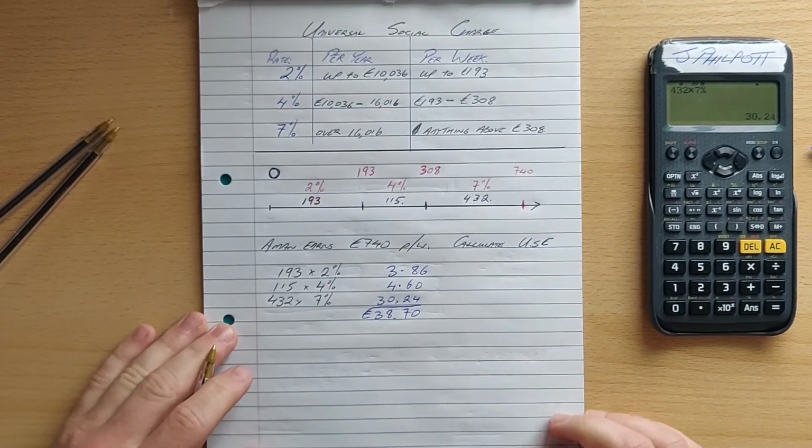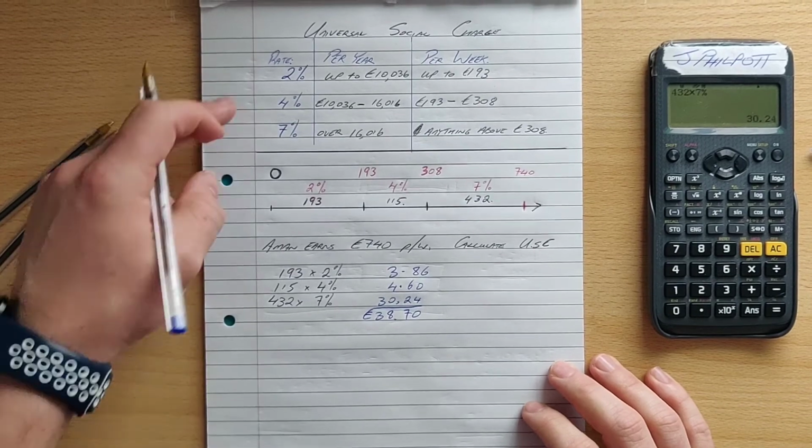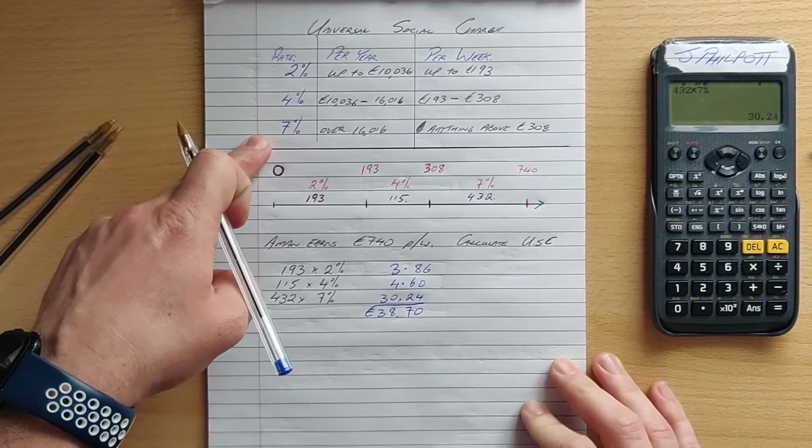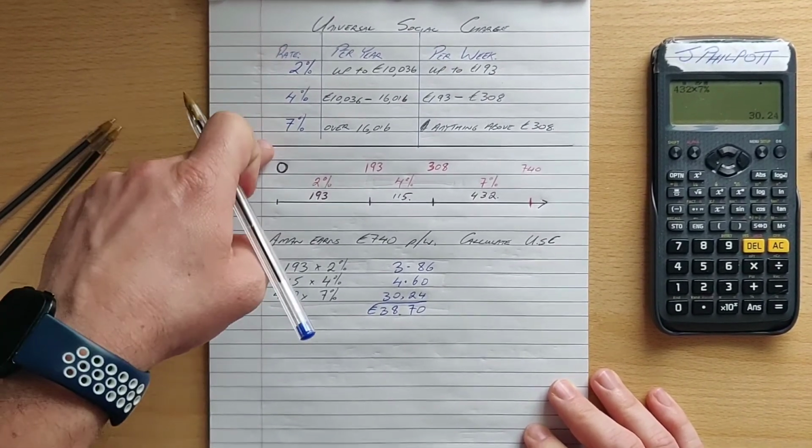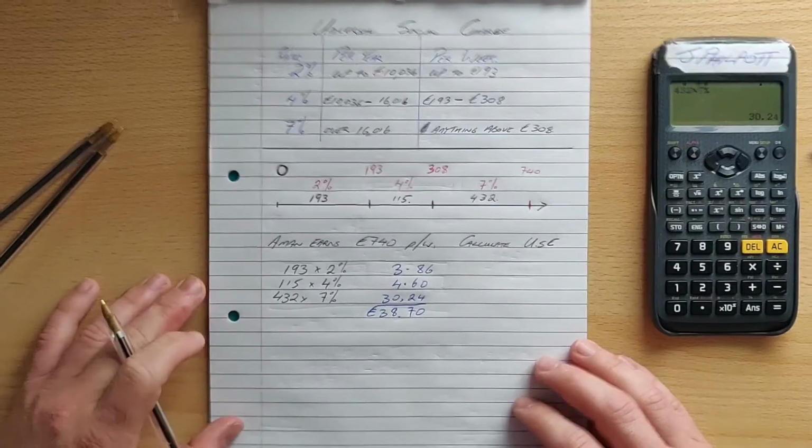Now I hope this helps with income tax, and I hope it works with social charge. The universal social charge is usually tougher because there's 3 sections in it, but they nearly always combine together as a whole question.